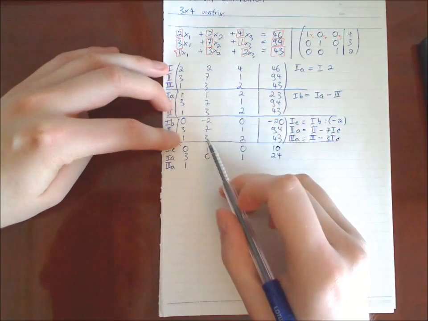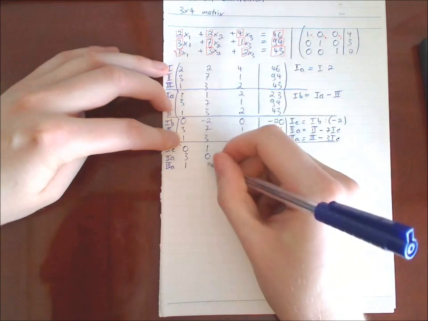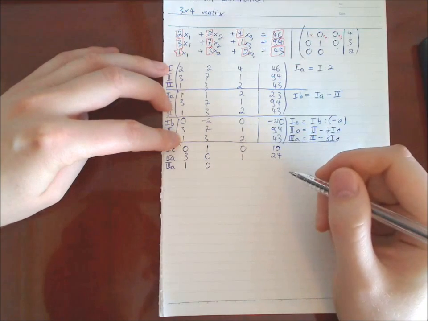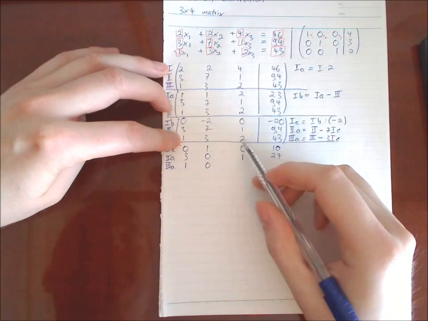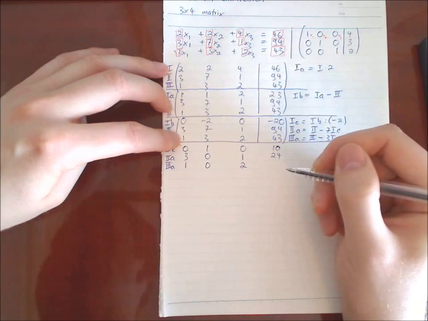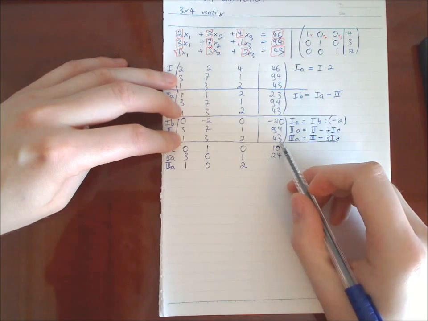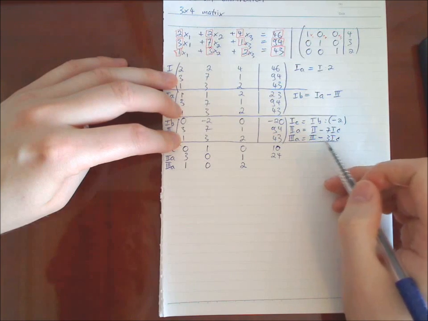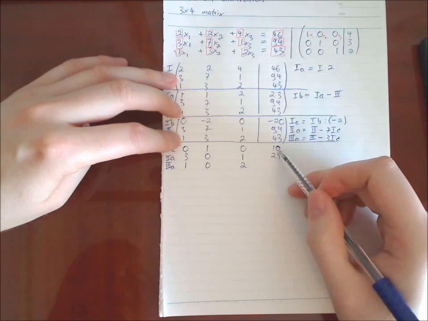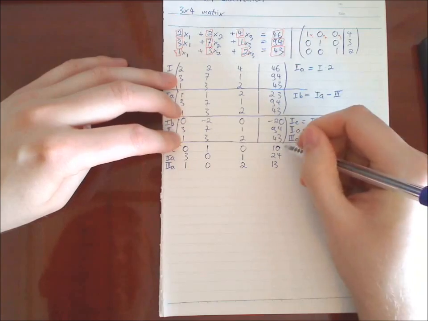Then we have 3 minus 3 times 1 is 0, because that's what we want to have. Then 2 minus 3 times 0 is 2. Then 43 minus 3 times 10, which is 30. So 43 minus 30 is 13.